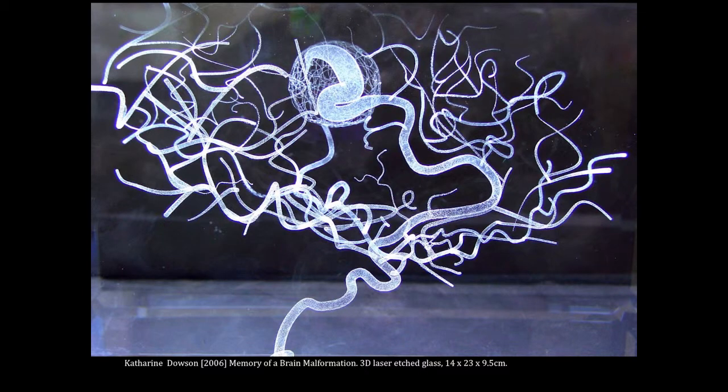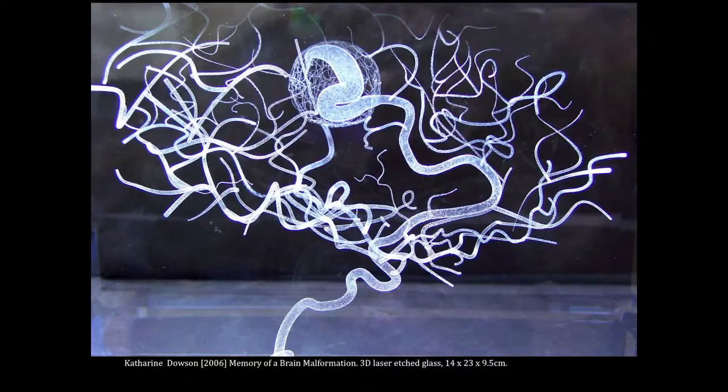Catherine Dowson, in a way, approaches the same subject matter as James Burrell, previously interviewed. This is a different type of capillary malformation. This is an MRI scan of her cousin's brain. It's a cerebral angiogram, an X-ray test that highlights blood vessels in the head and neck. And this particular form of arteriovenous malformation is caused by a direct connection between the arteries and the veins.